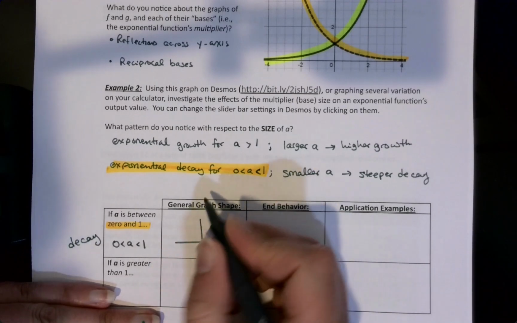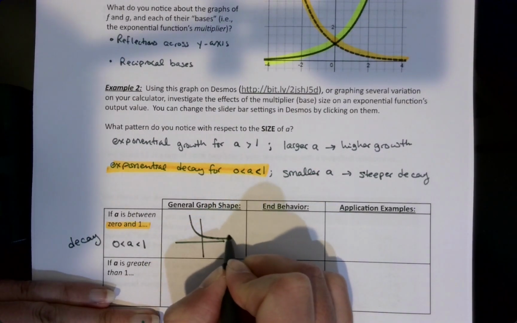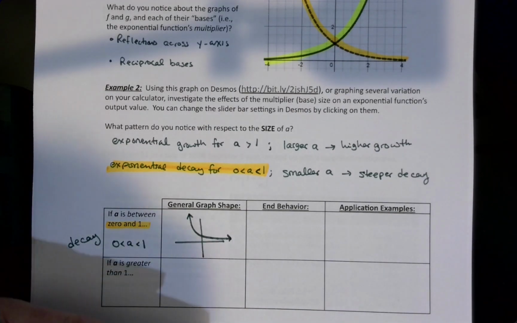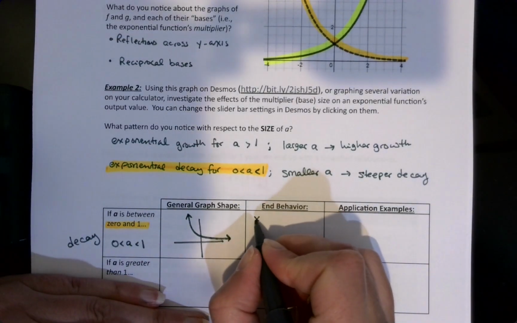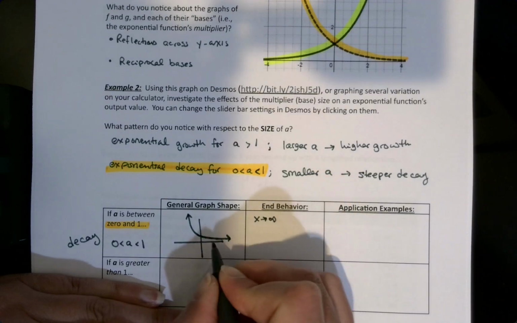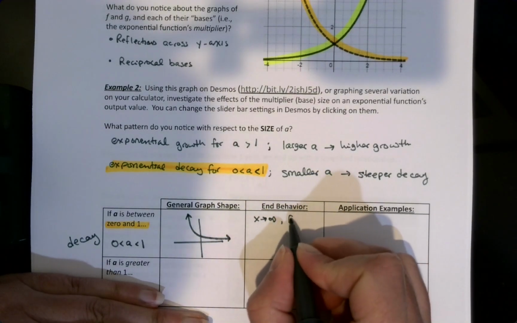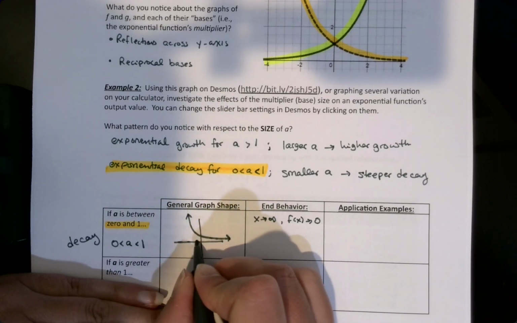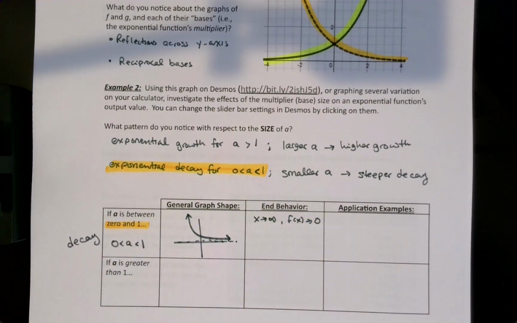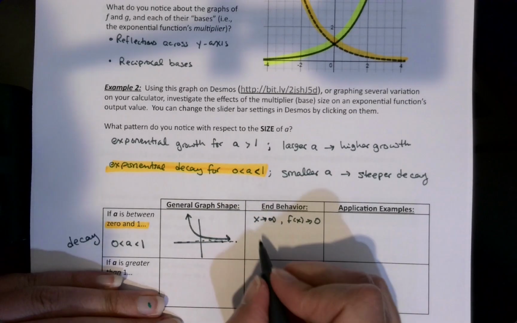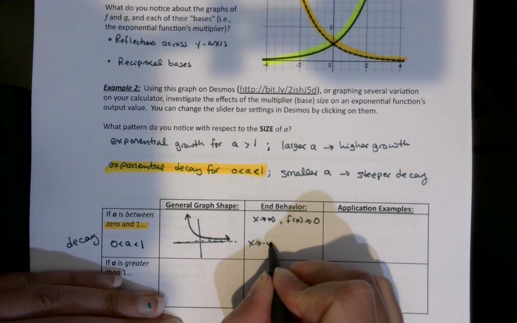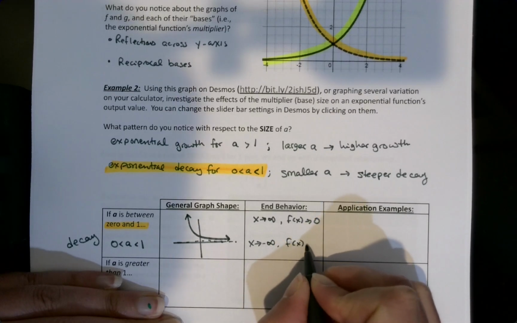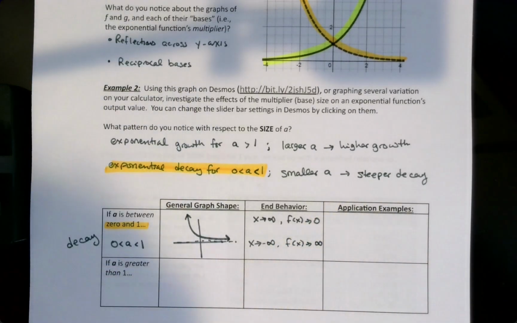The general graph shape is going to be a decreasing exponential shape. And the end behavior is going to be that as x approaches infinity, so that's the right end, f of x is approaching 0. We have that horizontal asymptote down here at 0. As x approaches negative infinity, that's the left, the output values grow infinitely large.